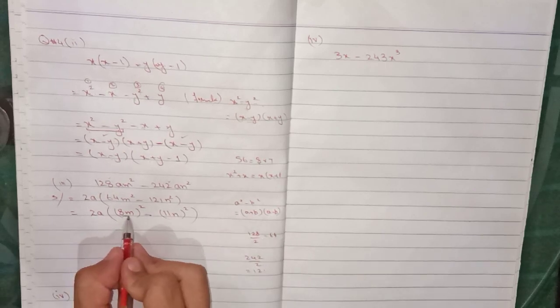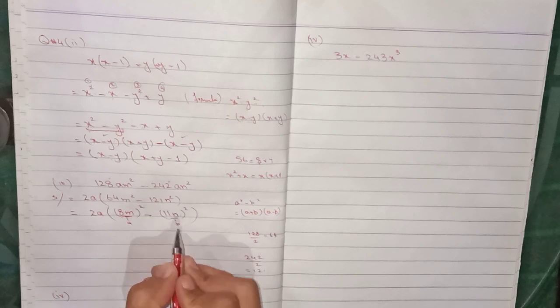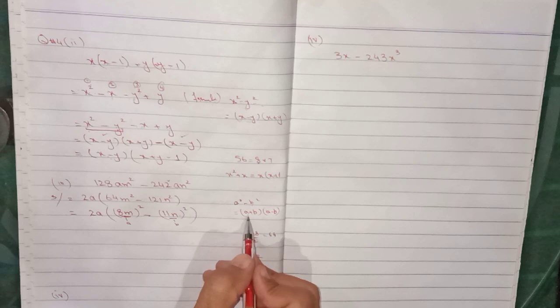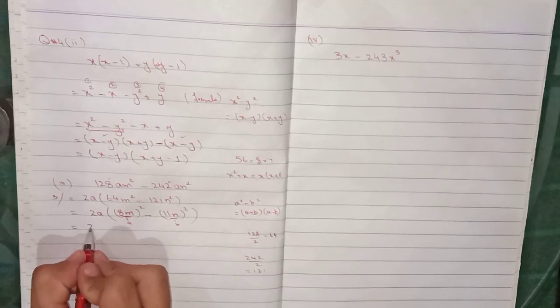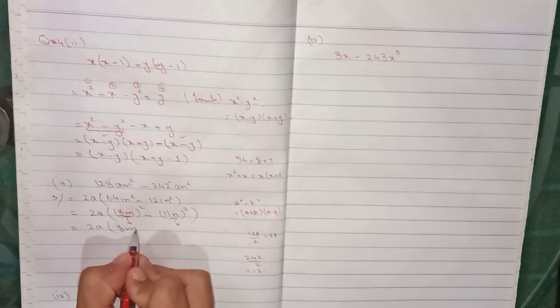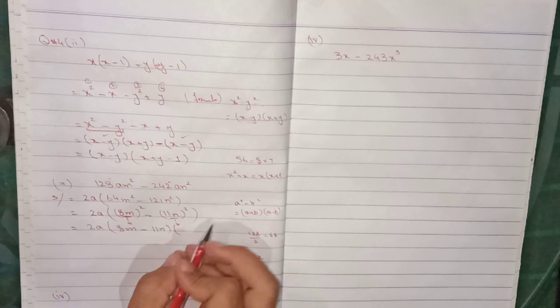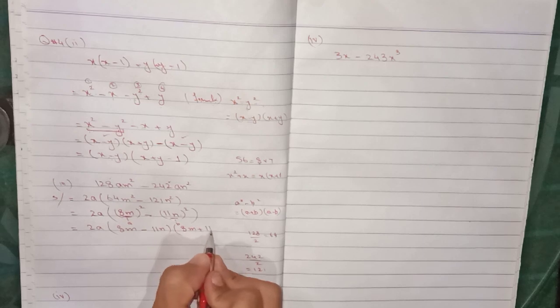It means inside the bracket is a and inside the bracket is b. So a square minus b square form has been given to me, and I will make the form a plus b into a minus b by adding one time and subtracting one time. 8m minus 11n into 8m plus 11n.